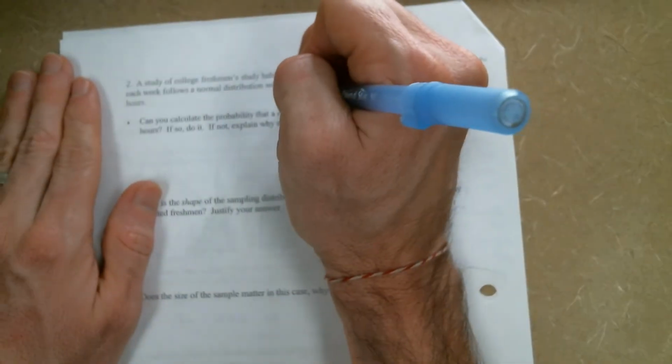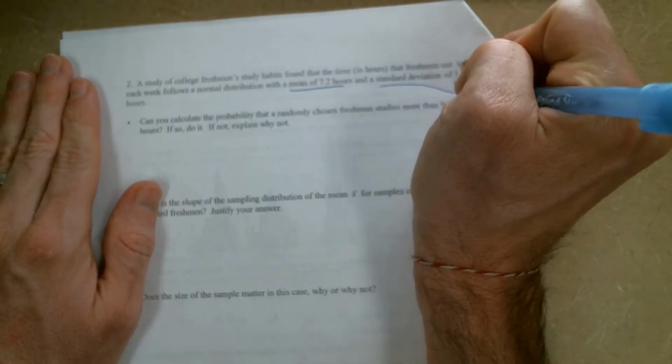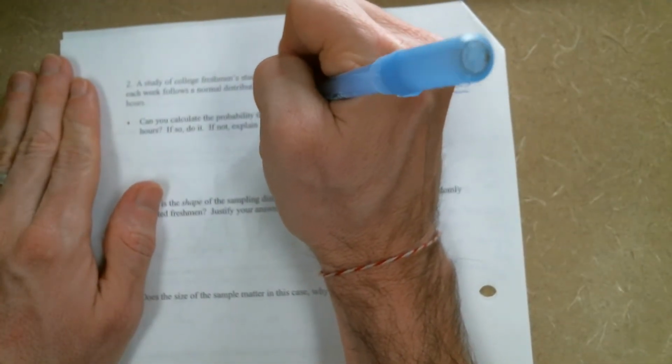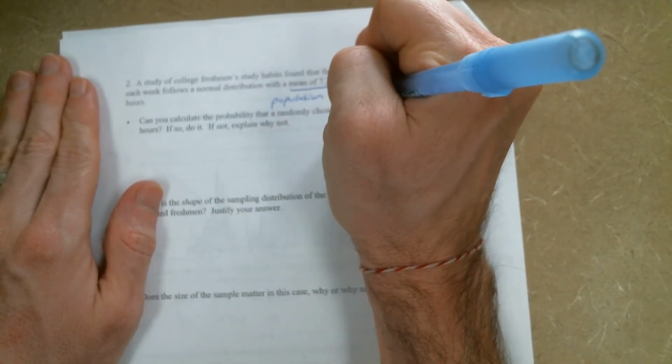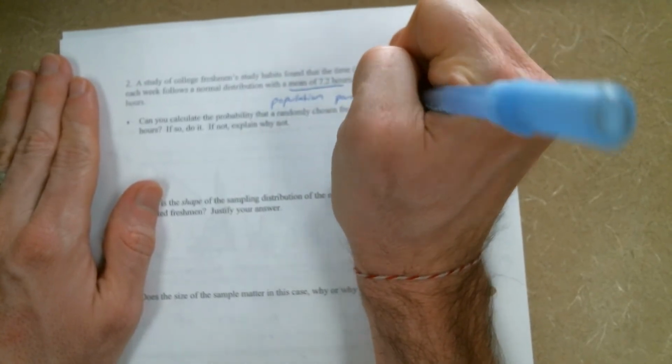For those of you online, that won't be an issue. But anyways, these two values right here are our population parameters. So we have this population of college freshmen, and they have a mean of 7.2 and a standard deviation of 5.3.